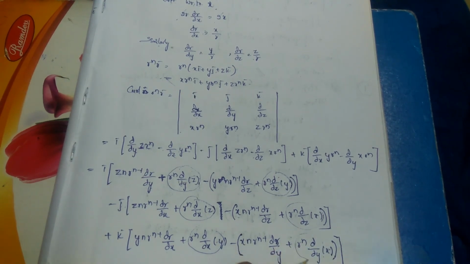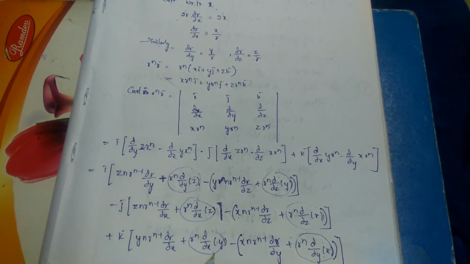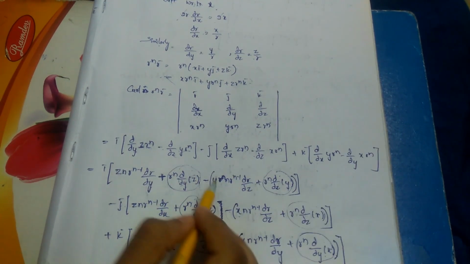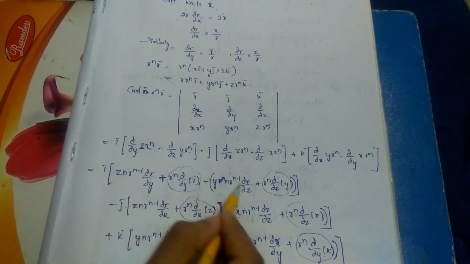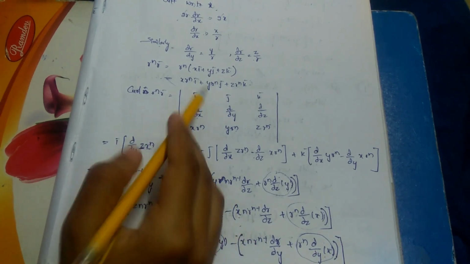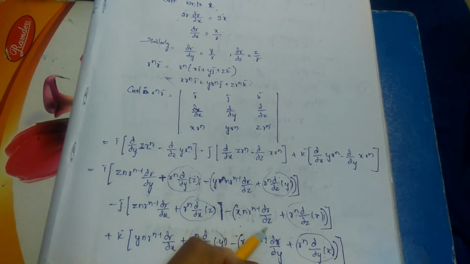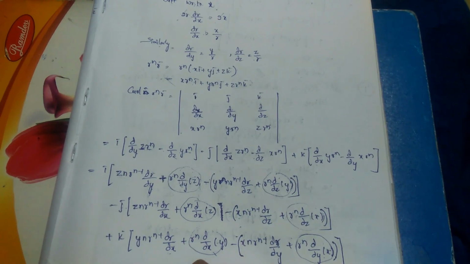Then you need to bother about this, and this minus is multiplied with each of the terms here, and we have to substitute the values of dou r by dou y, dou r by dou z, dou r by dou x, dou r by dou z, and dou r by dou x, dou r by dou y, and we have to simplify it further.